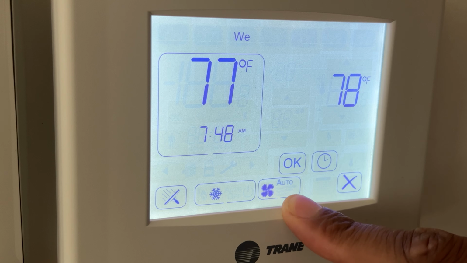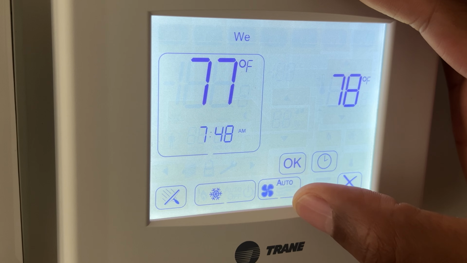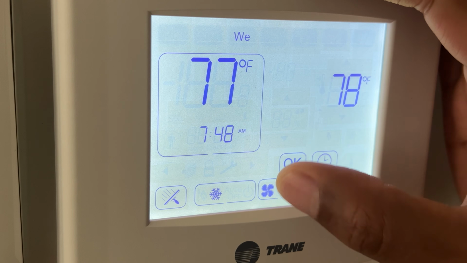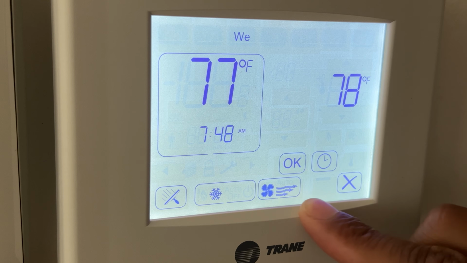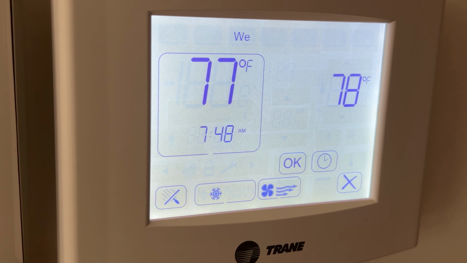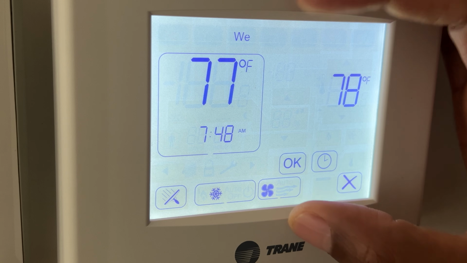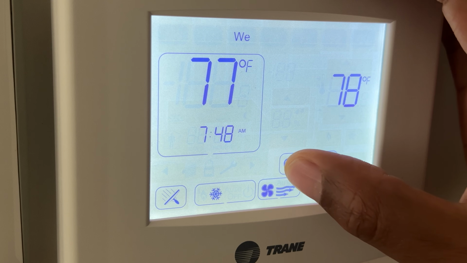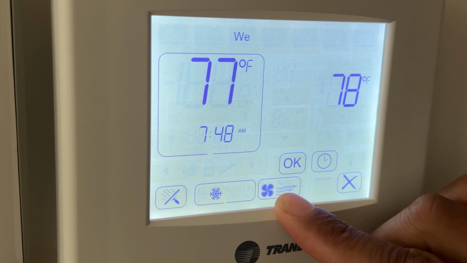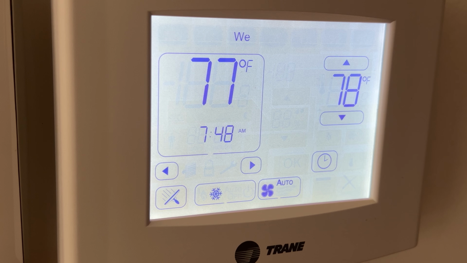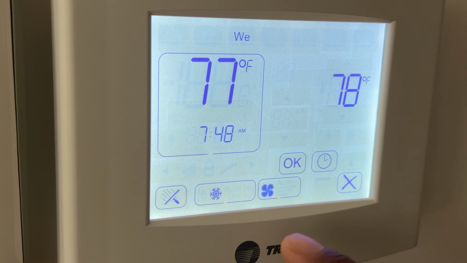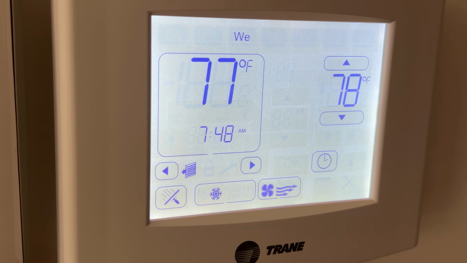And so when it's on auto, the fan will turn on and the air conditioner or heater will turn on when it actually needs to. If you have it blowing just like this, the fan is constantly blowing if the unit is on, giving you a good circulation, even though the air conditioner or heater has not turned on. So once you make a selection that you want to do at this point, you just go ahead and press OK. And it's either in auto or you can have it in the fan just being on.